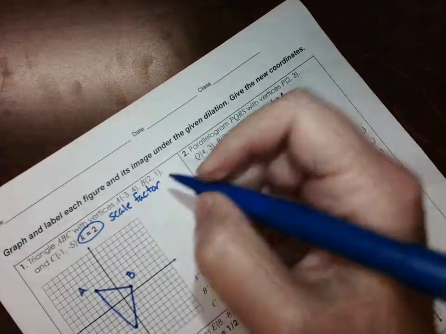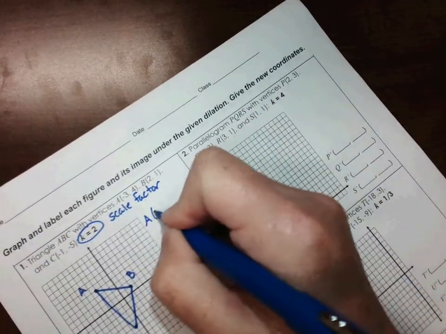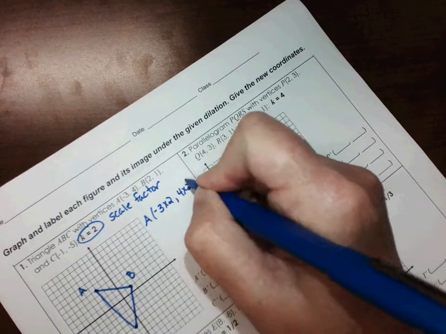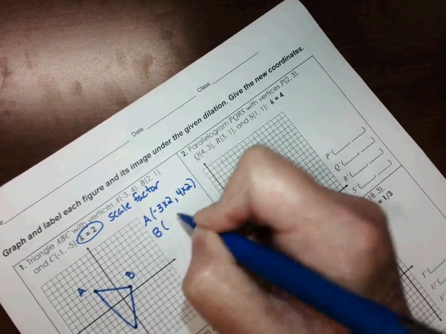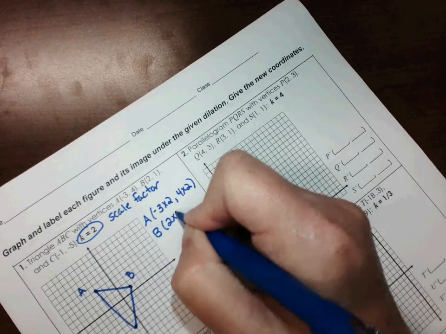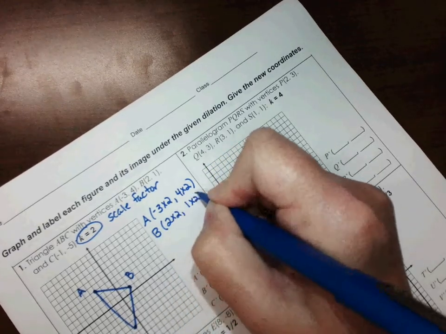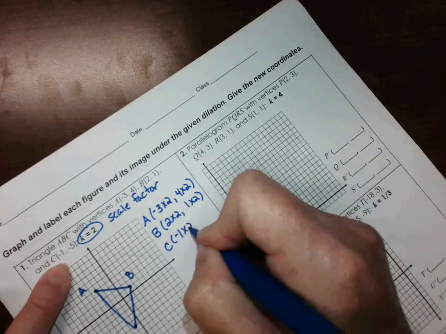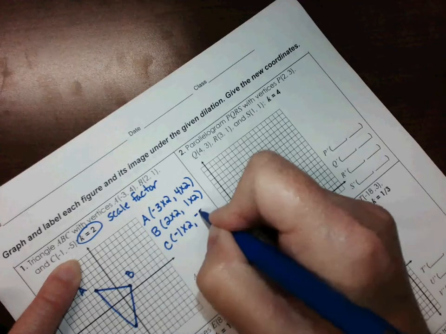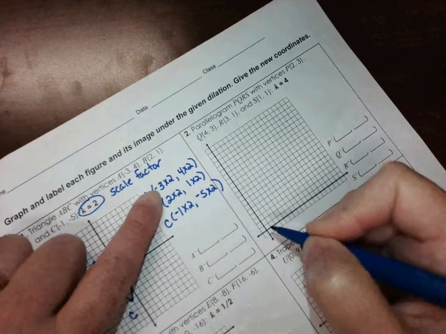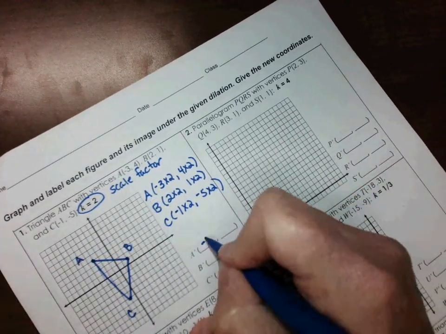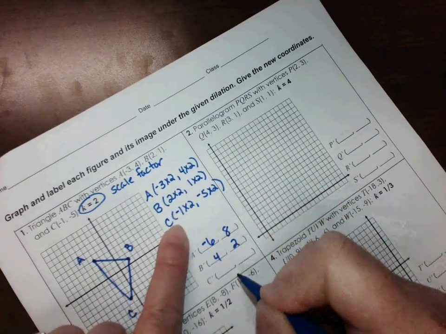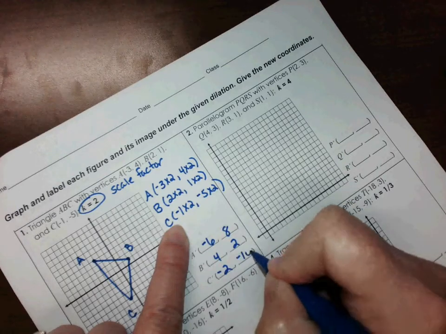So I'm going to multiply point A. I'm going to do -3 times 2 and 4 times 2. For point B, I'm going to do 2 times 2 and 1 times 2. For point C, right here, I'm going to do -1 times 2 and -5 times 2. So my coordinates for A prime would be -6 and 8, B prime 4 and 2, C prime -2 and -10.